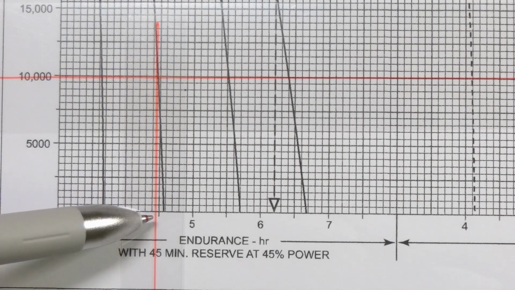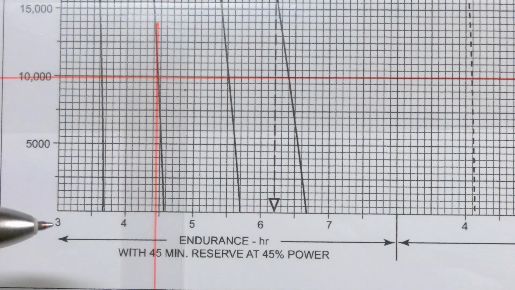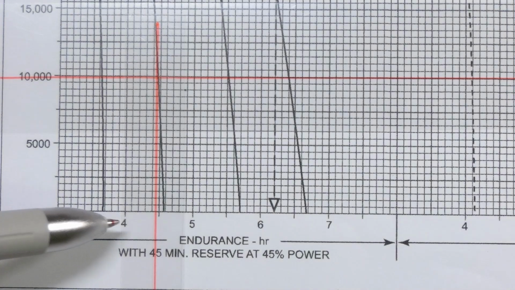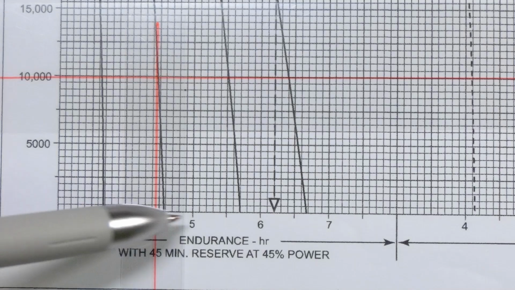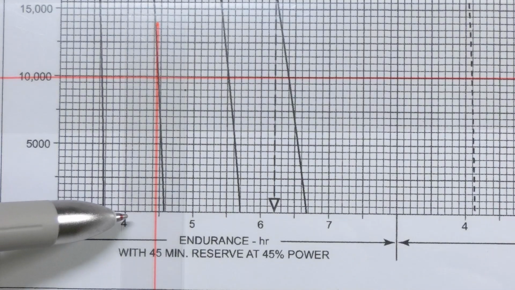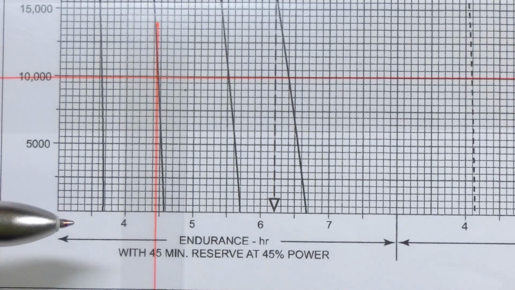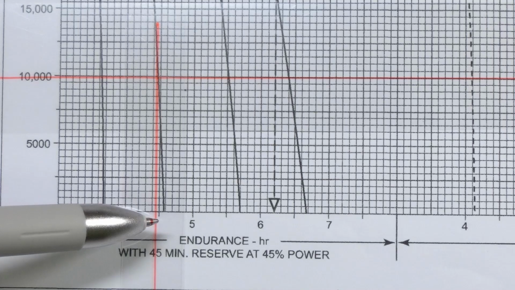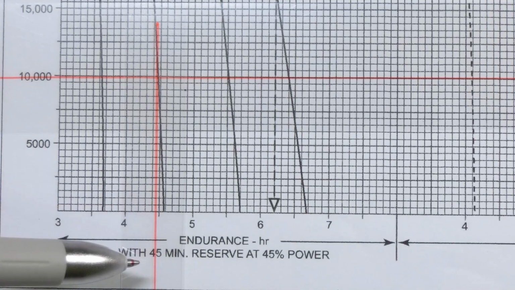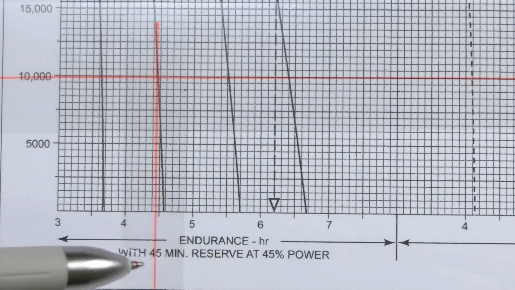So we simply read off the endurance scale, and the endurance scale is given in hours. So that's 5 hours. We're a little bit below 4.5 hours, so something like 4.45 hours. So our endurance is 4.45 hours with 45 minutes reserve at 45% power.